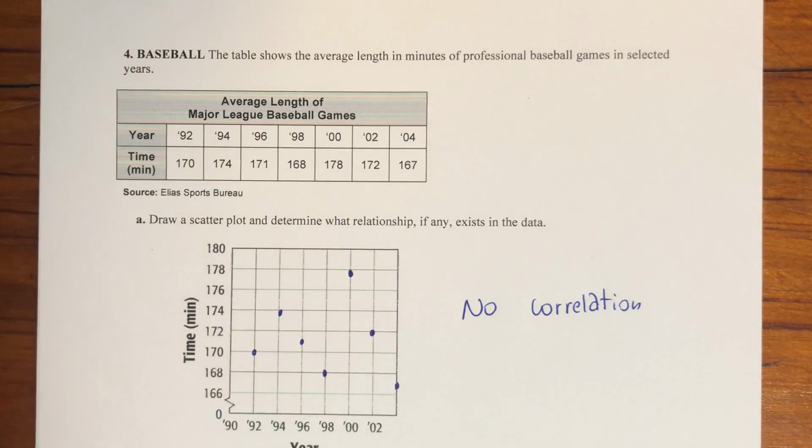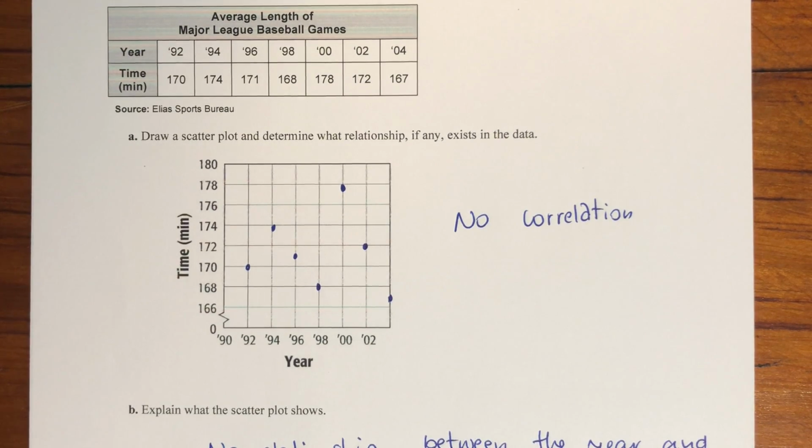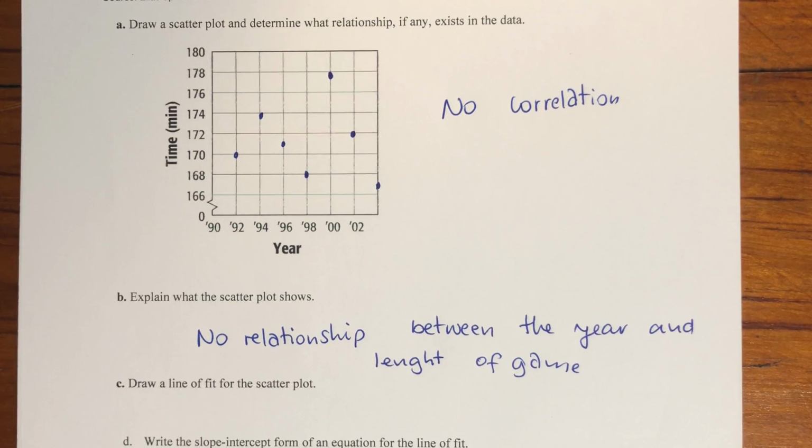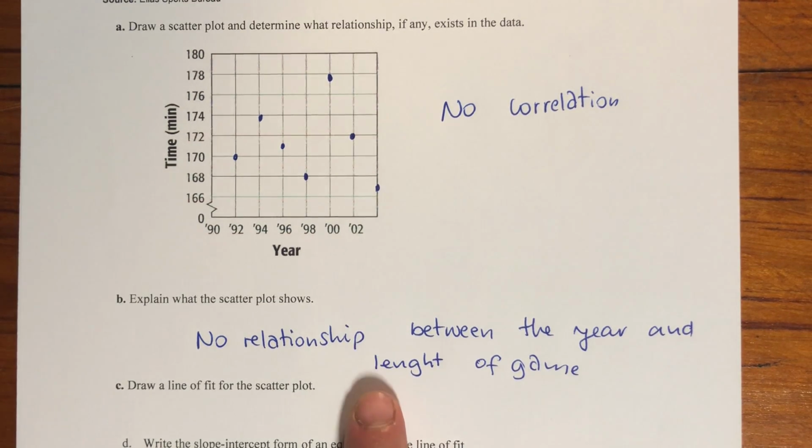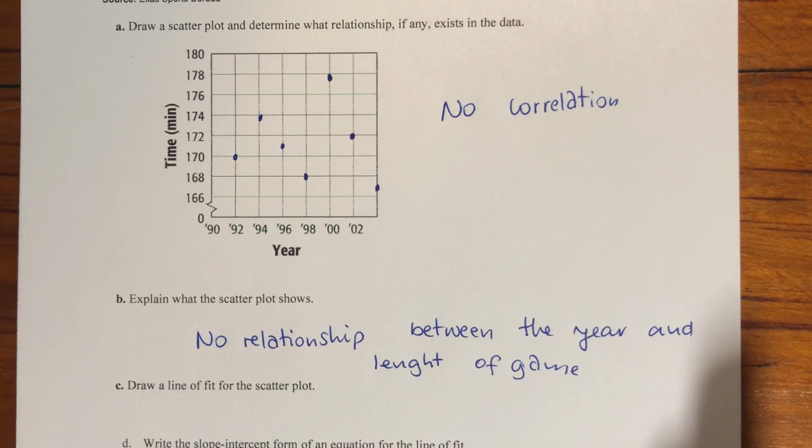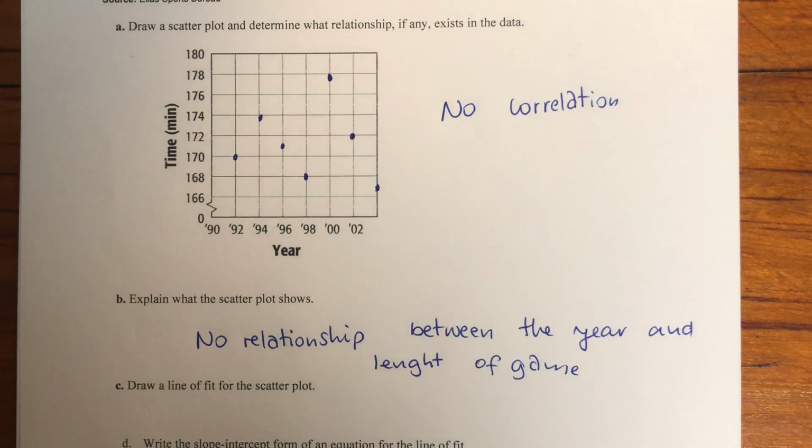All right, if we go on to the next page, this is a problem about baseball. We have the table that shows the average length in minutes of professional baseball games in selected years. And I made the scatter plot. When you make the scatter plot, you should see that there's no correlation. Well, this is my explanation for the first part of the question. I cannot draw the line of fit for the scatter plot, and I cannot write the equation. And I cannot make any prediction because there's no correlation between the independent and dependent variable.